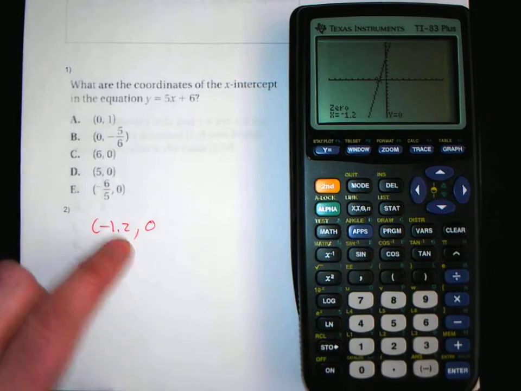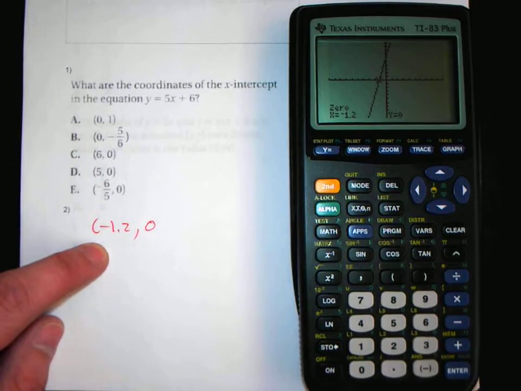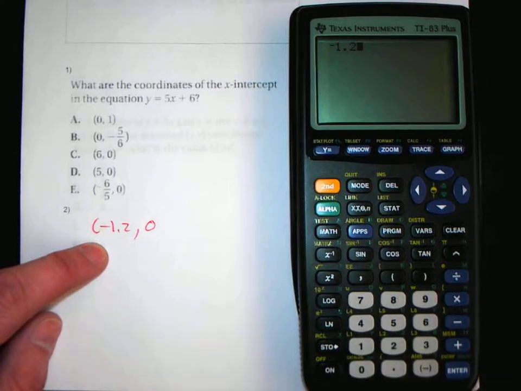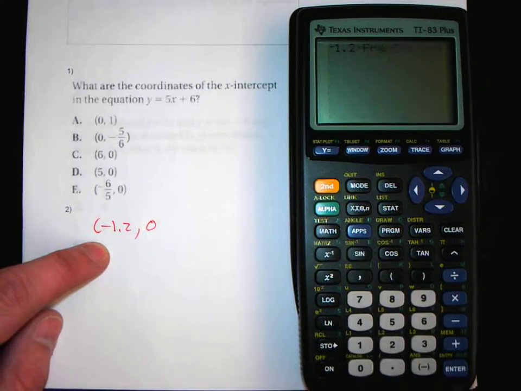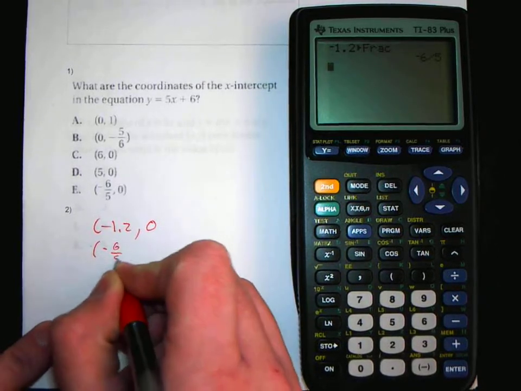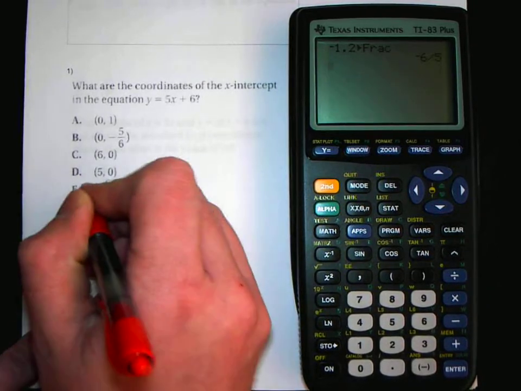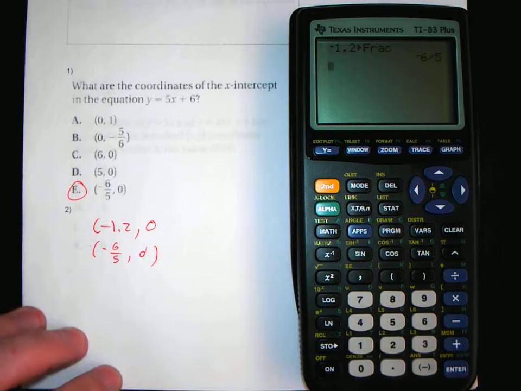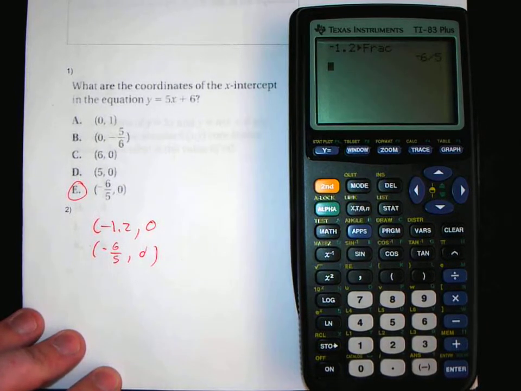Okay, -1.2, all these are in fraction form. So I would do -1.2, math, fraction, that's -6/5. So it's -6/5, 0. Okay, so that's using a graphing calculator. Does that make sense to you guys?